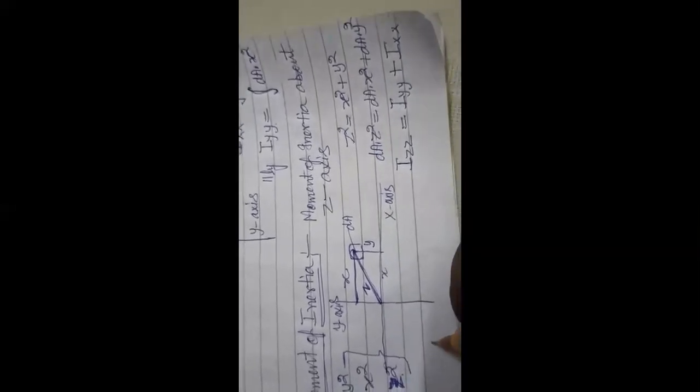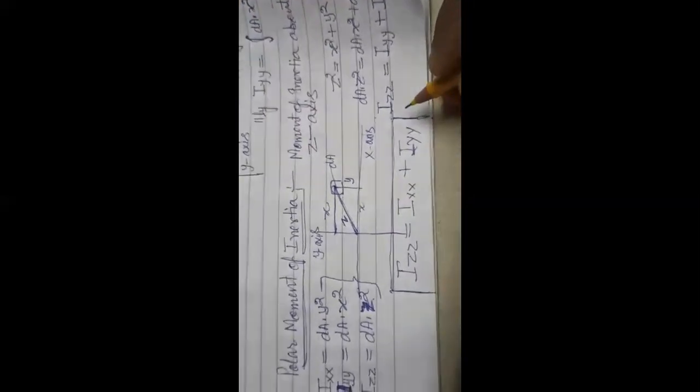So this is called Izz is equal to Ixx plus Iyy. So from this relation we can find out the area moment of inertia about z axis. So this is called the perpendicular axis theorem.